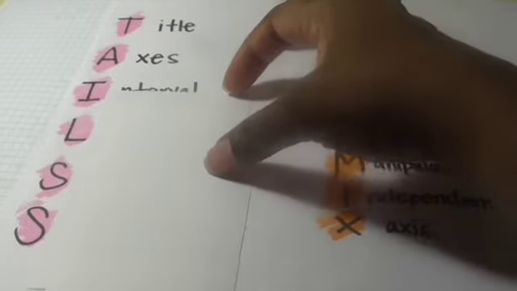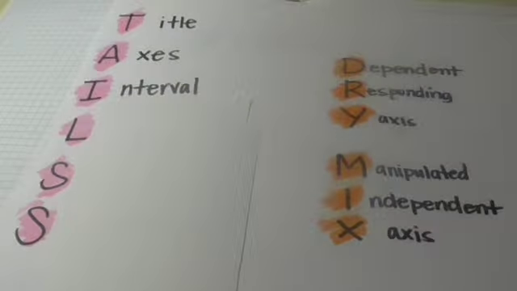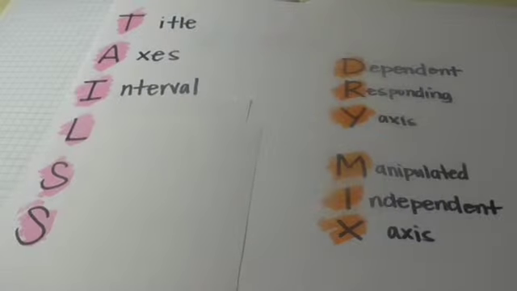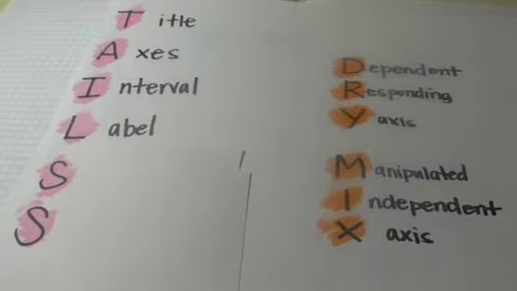Interval. Interval means that the spaces in your graph, the boxes on the graph, are of equal spacing, so that if you're counting by twos going left to right, you continue to count by twos, or tens, or fives. That interval is consistent. Same thing on the y-axis. We want those intervals, those boxes, to be consistent. Label. Label means to label your axes, including units.